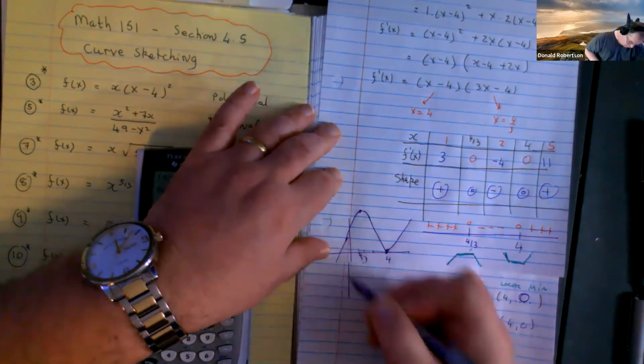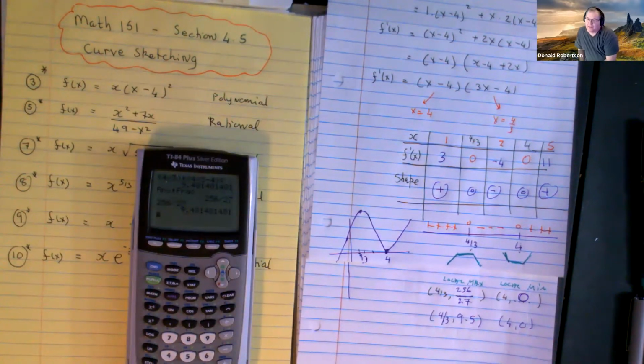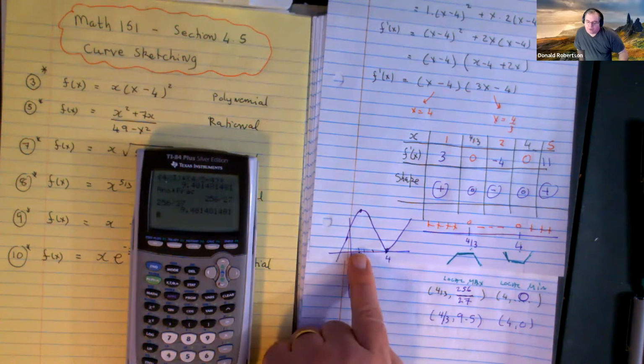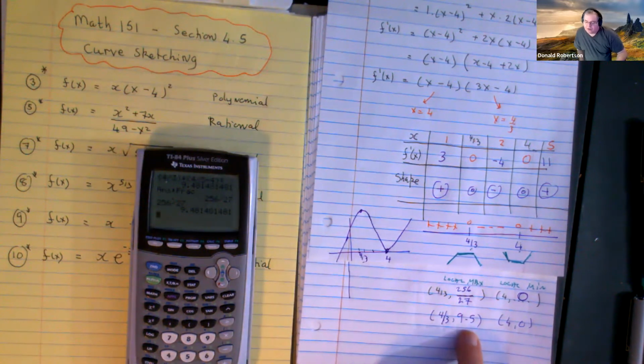Actually, don't I pretty much know the shape of the graph by now? Right. Local minimum at 40, local maximum at 4/3, 9.5. And if you put that into Desmos, that would be the shape. Are we comfortable with this process of just using the first derivative to do most of the work?